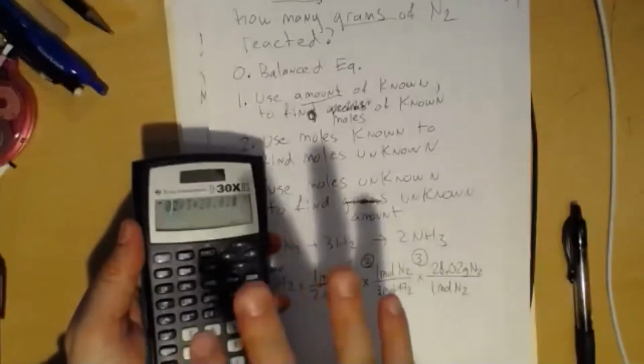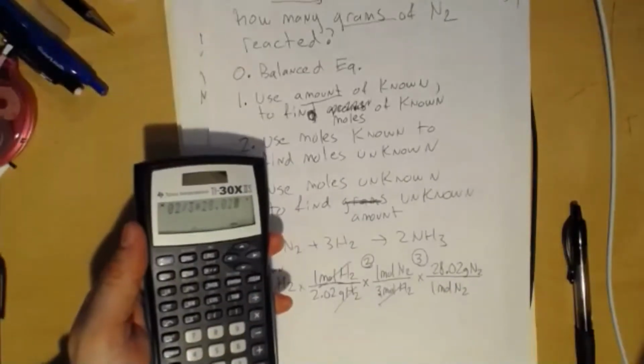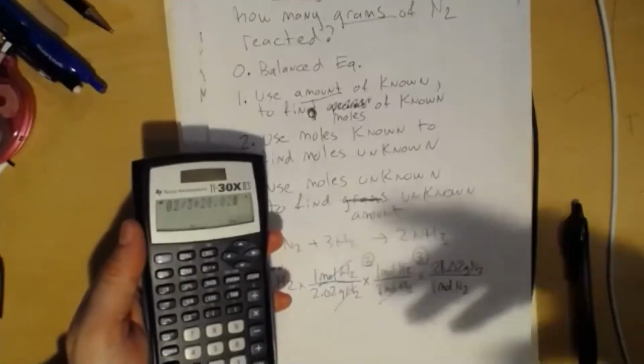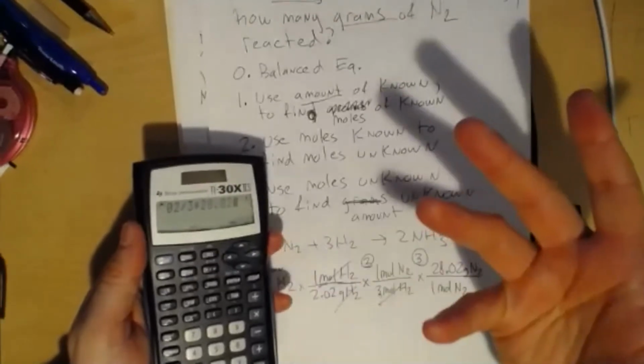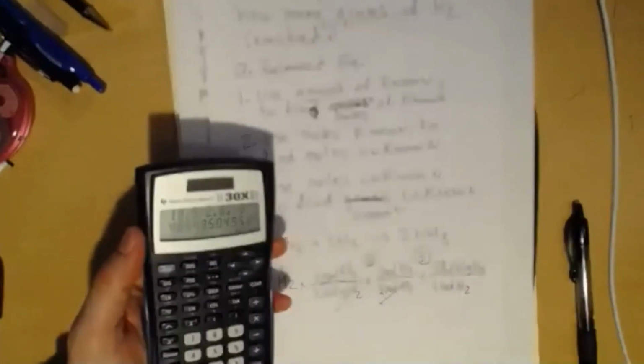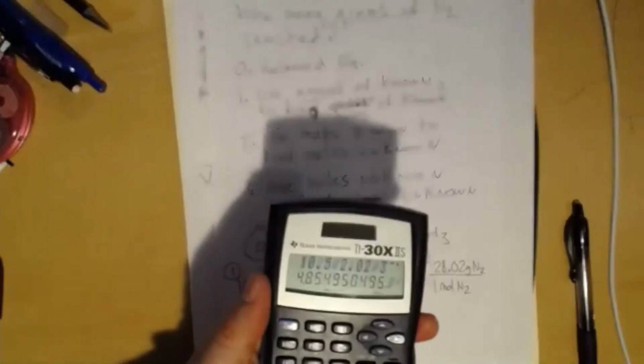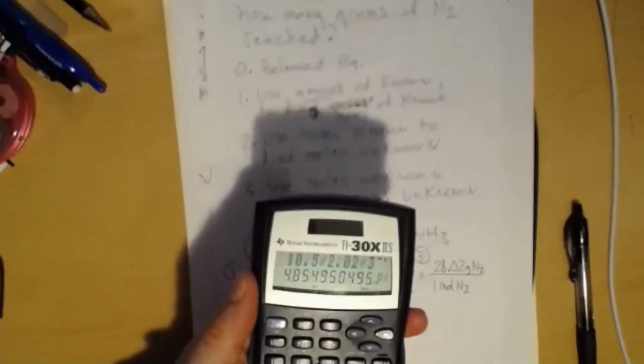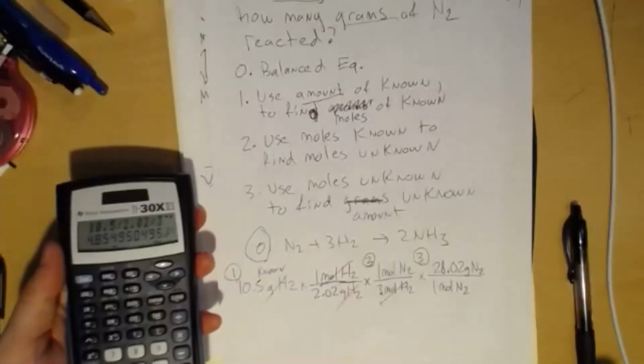So I can just do that in my calculator. Multiply, multiply, divide, as long as I don't have any exponents, right? If we had exponents, then like I was talking about before, I would use a parenthesis. And then what do we get? It looks like 4.8549 times 10 to the 1.